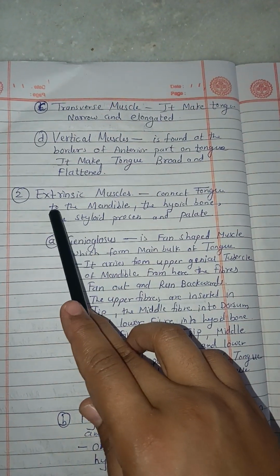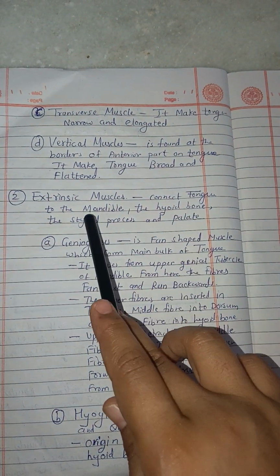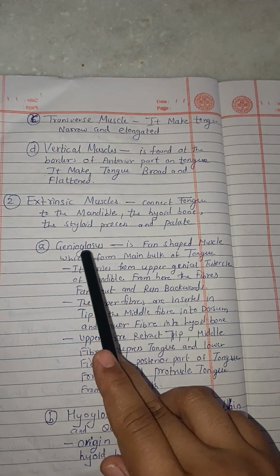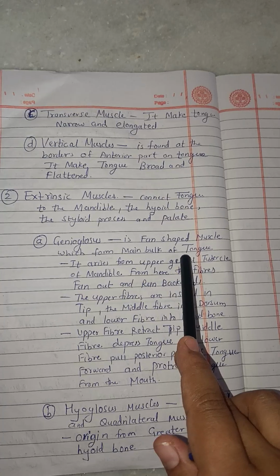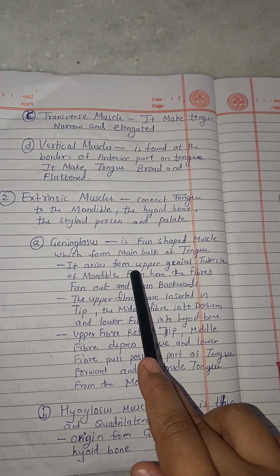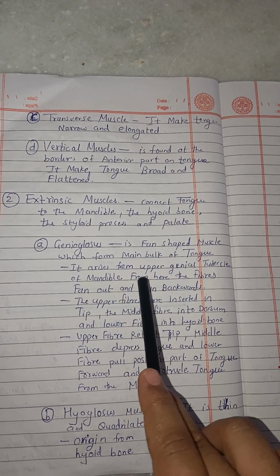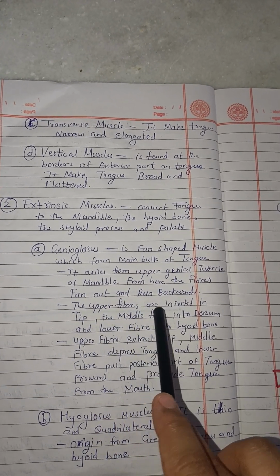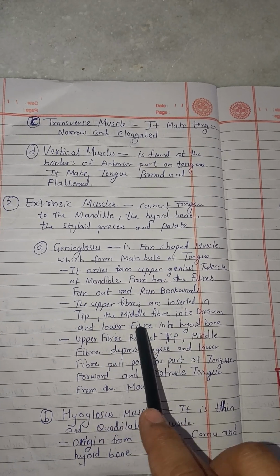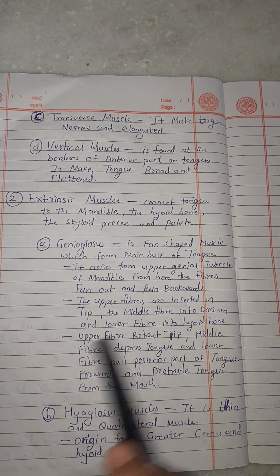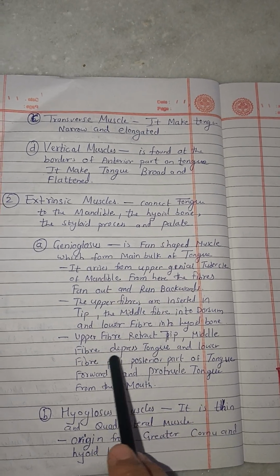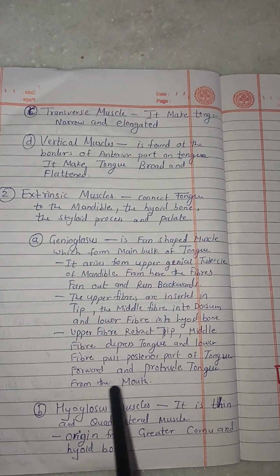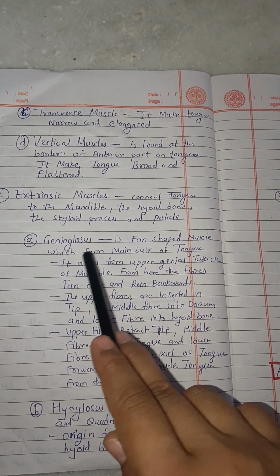Now we will see the extrinsic muscles. Extrinsic muscles connect the tongue to the mandible, the hyoid bone, the styloid process, and the palate. First we will see the genioglossus muscle. It is a fan-shaped muscle which forms the main bulk of the tongue. It arises from the upper genial tubercle of the mandible. From there the fibers fan out and run backwards. The upper fibers are inserted in the tip, middle fibers in the dorsum, and lower fibers in the hyoid bone. Upper fibers retract the tip, middle fibers depress the tongue, and lower fibers pull the posterior part of the tongue forward and protrude the tongue from the mouth. This is the function of the genioglossus muscle.